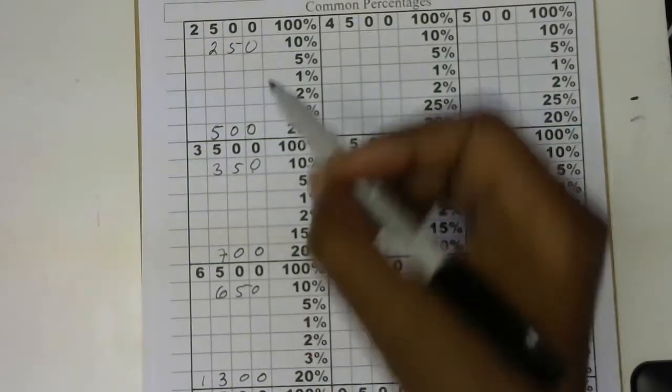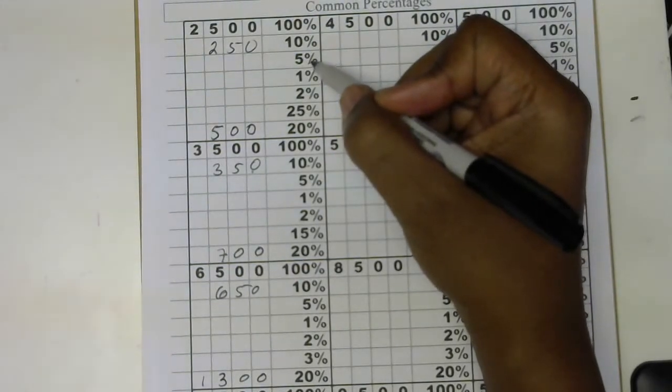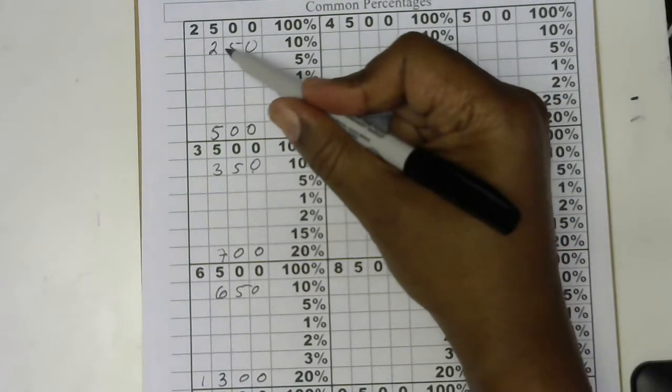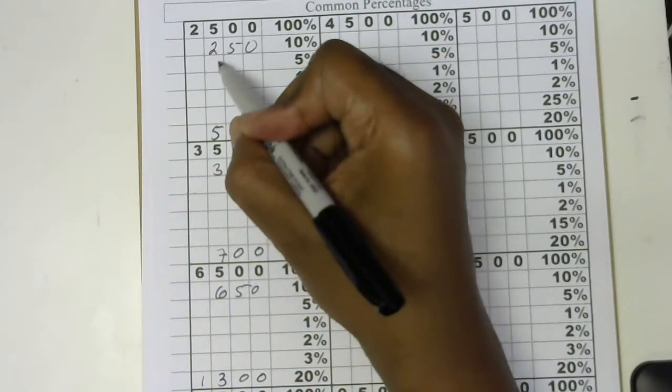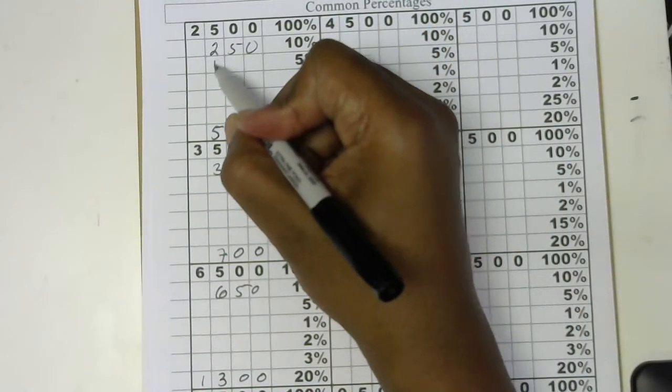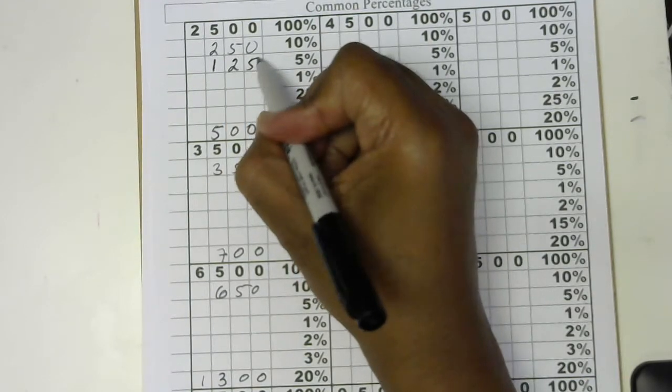Now that we have 10% and 20%, let's work on 5%. 5% is half of the 10%. So let's take half. Half of 2 is going to be 1, and half of 50 is going to be 25.